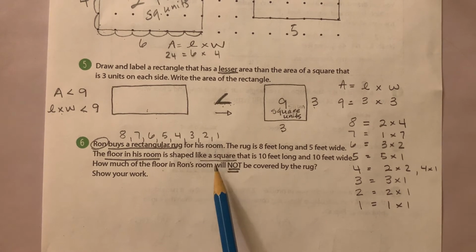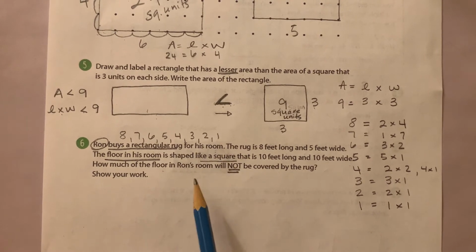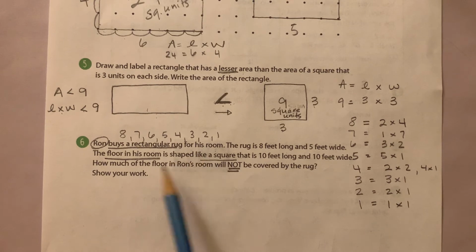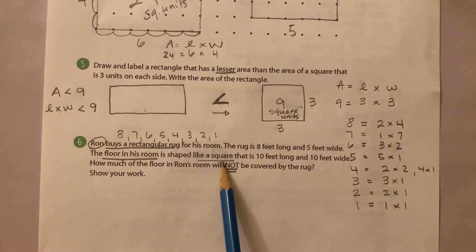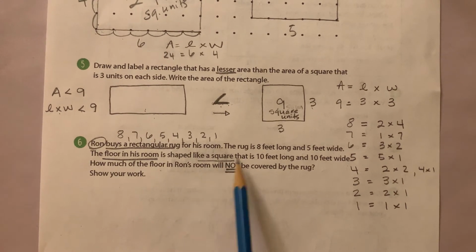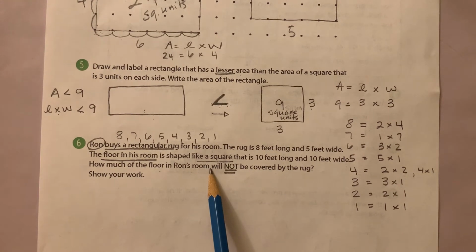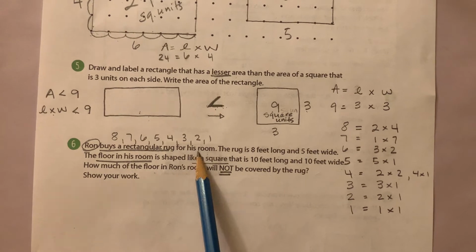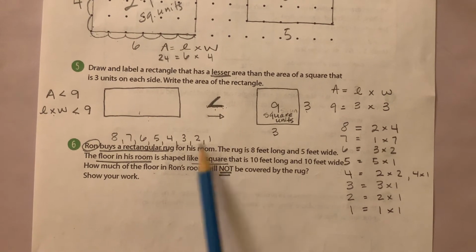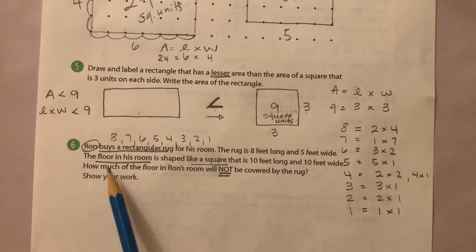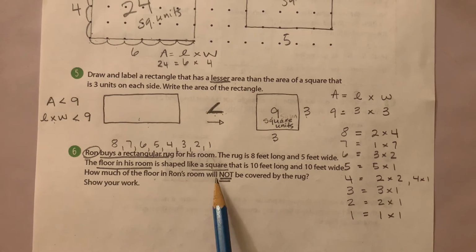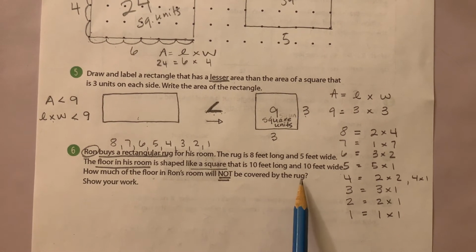Okay, so sometimes when I have to visualize, I think about what this would look like in my life. Think about your bedroom. This bedroom is the shape of a square. Is your bedroom the shape of a square? And then what is he doing in his bedroom? He's laying down a rug. And they want us to figure out what? How much of the floor in Ron's room will not be covered by the rug?